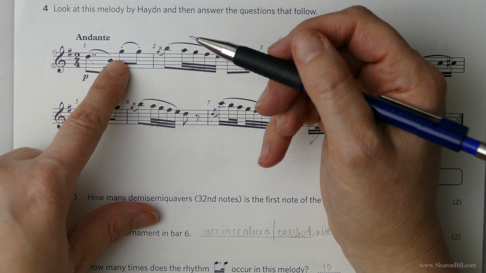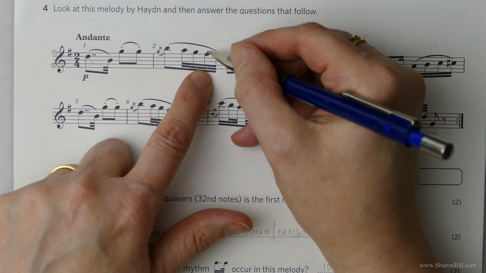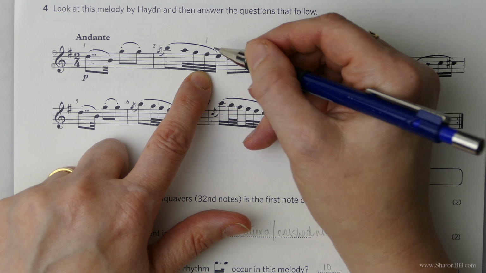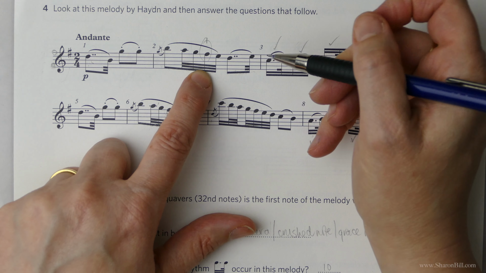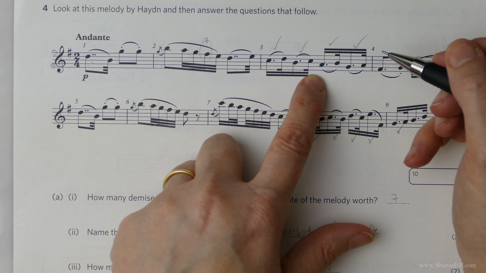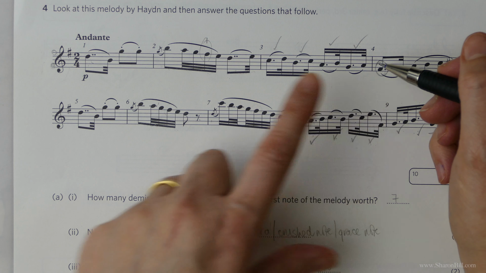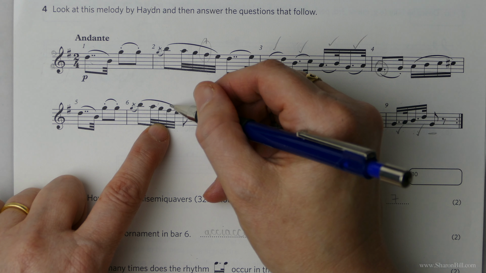Just looking through, so there's one. I'll circle it, that might be better. Keep looking, there's a low one. There's one.